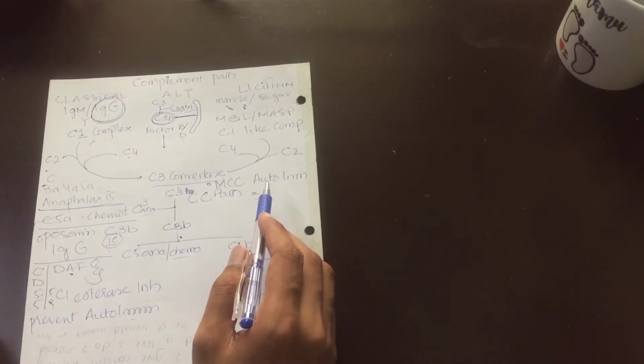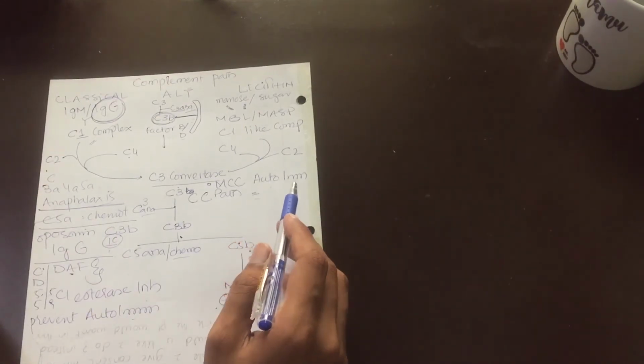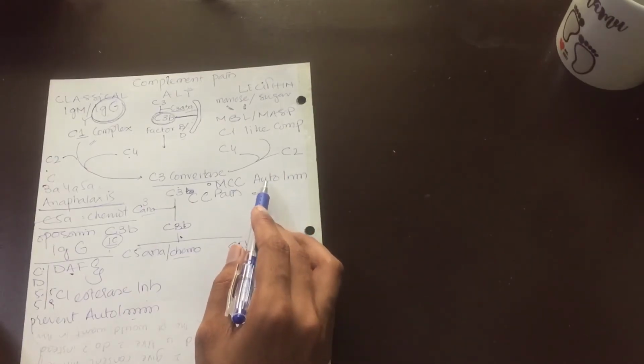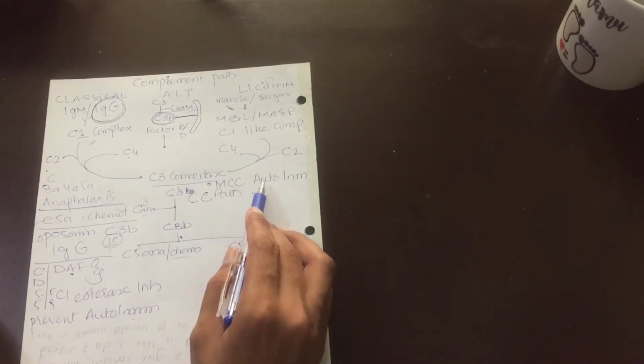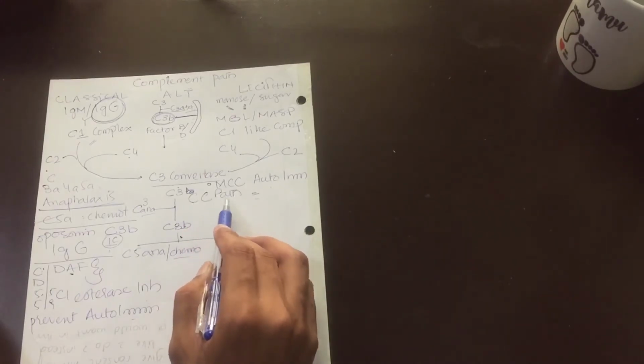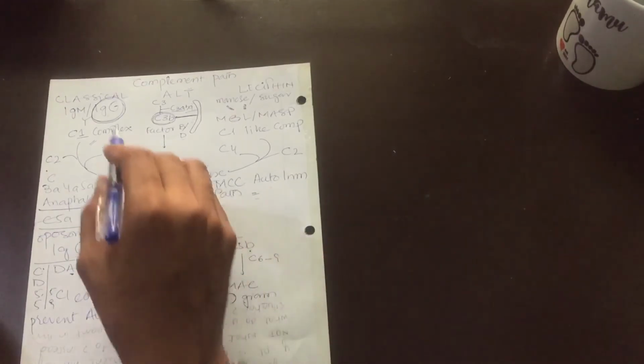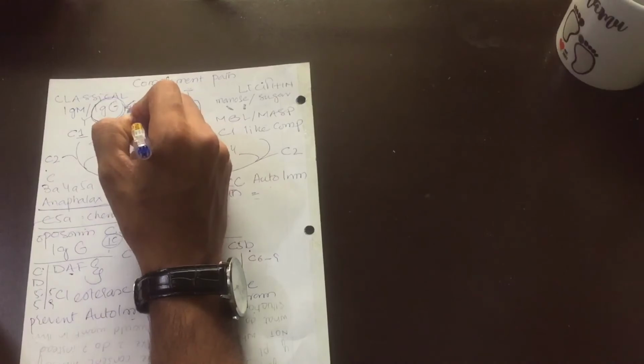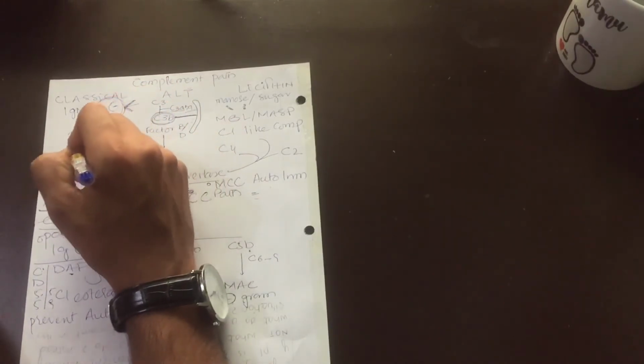So autoantibodies activate the complement pathway. The most common cause of autoimmune classical pathway activation is antibodies which attack C1 and activate it.